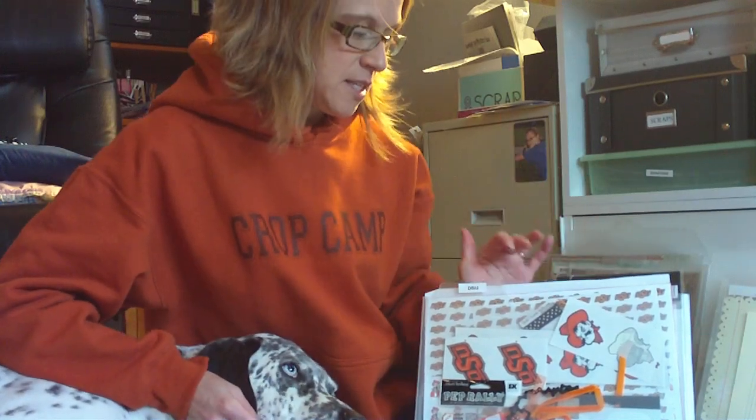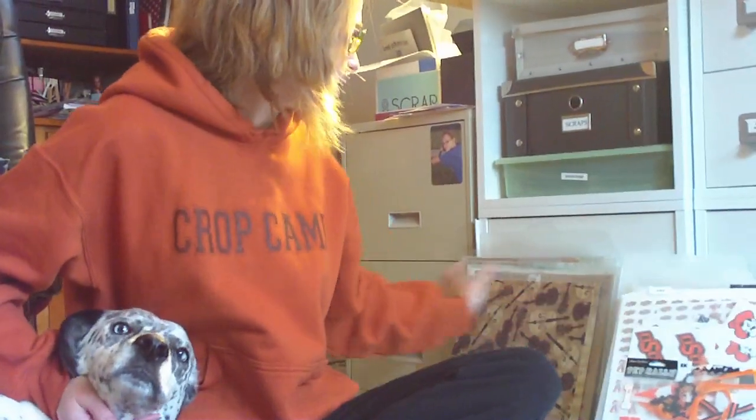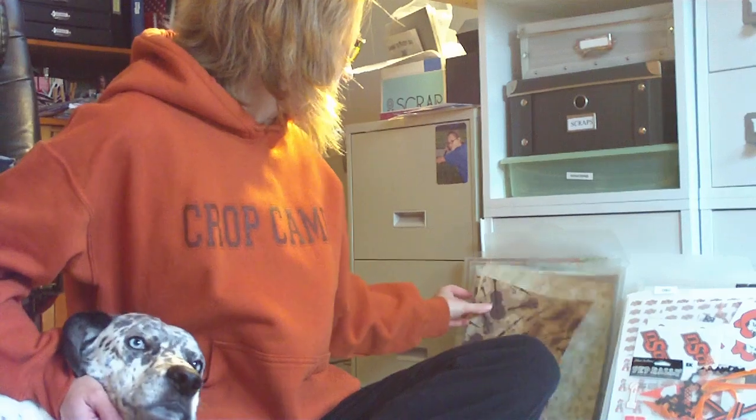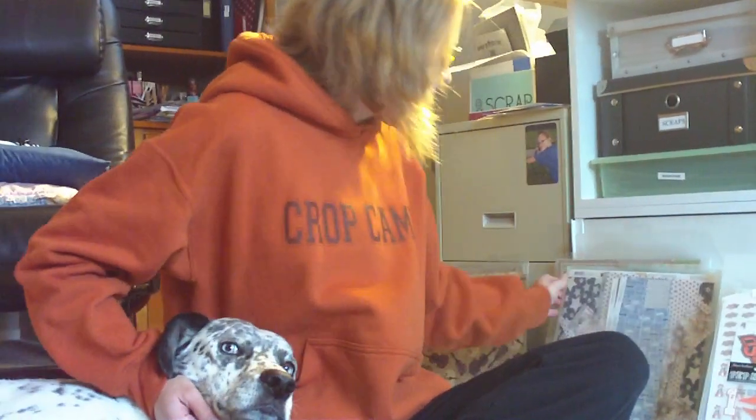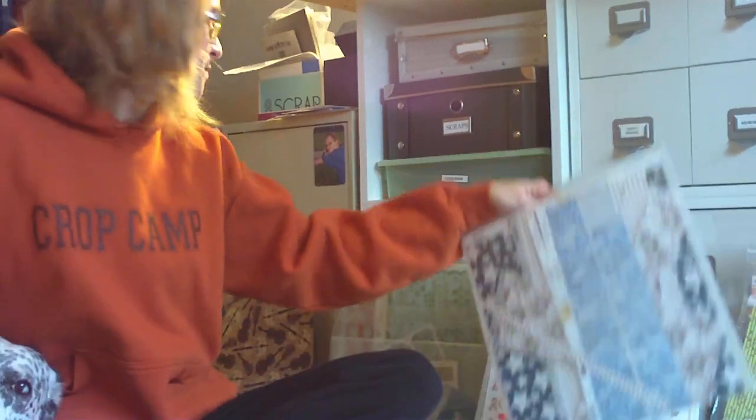So if I'm going to do any of Carly's OSU papers, this is the first thing that I'll grab. You'll see why these labels come in handy in just a little bit. Another example of by theme is 4th of July. I would only use 4th of July paper for 4th of July pictures, so instead of by manufacturer, I have several different manufacturers in here. This is just my 4th of July.